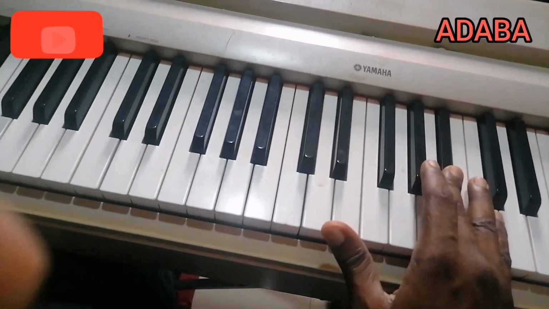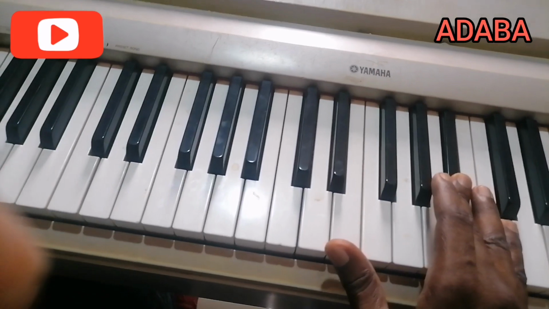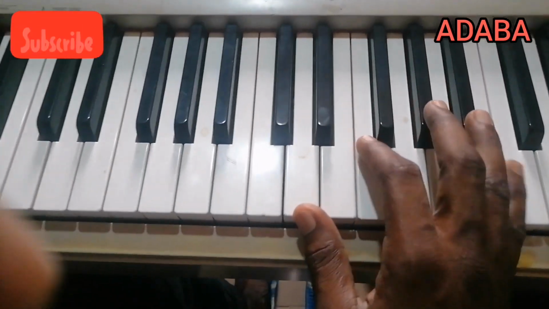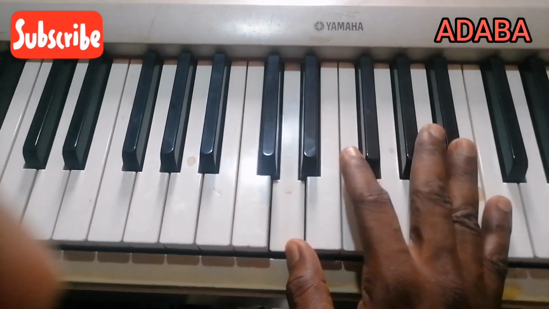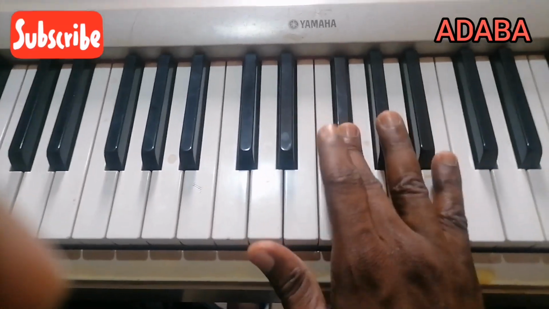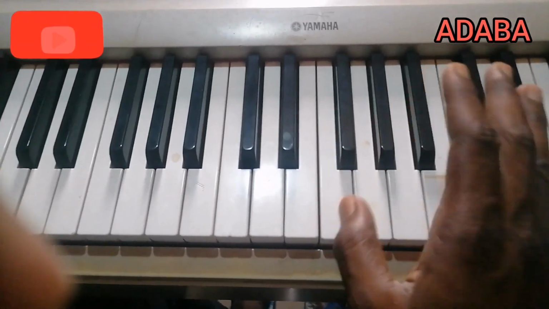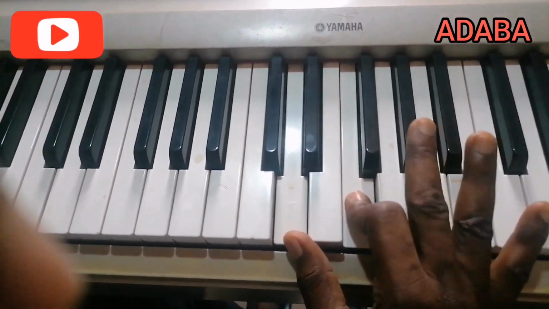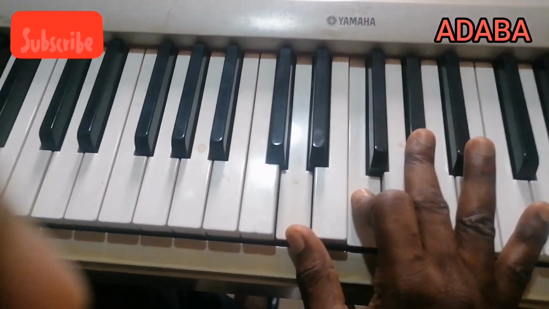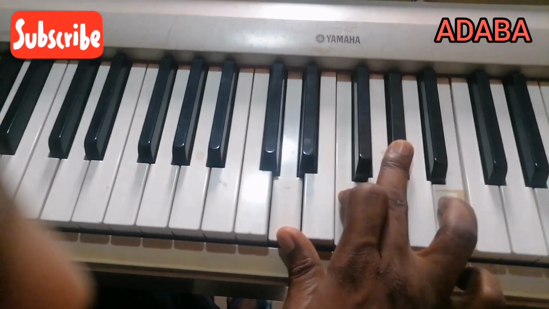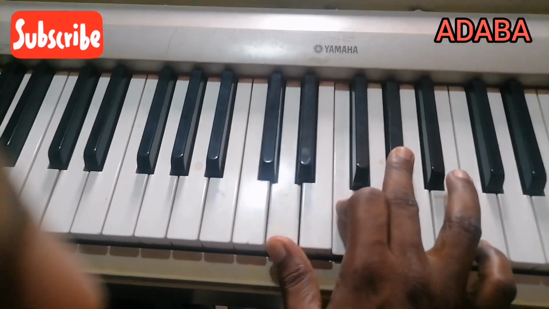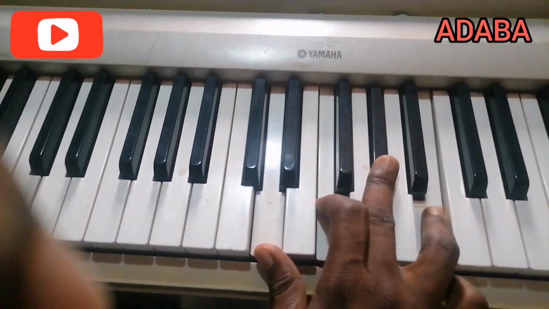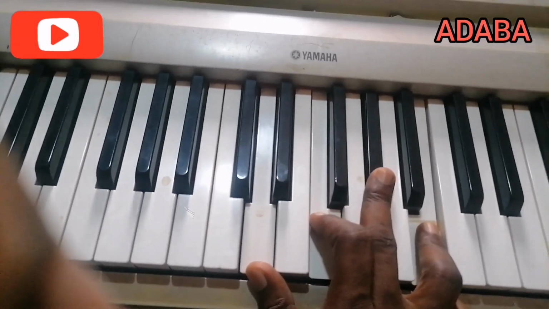The last one, which makes it 12 keys, is D diminished seventh. This is your D major. This is your root, your flattened third, your flattened fifth. These three notes make your diminished, as you know. When you add the sixth, it makes it diminished seventh.